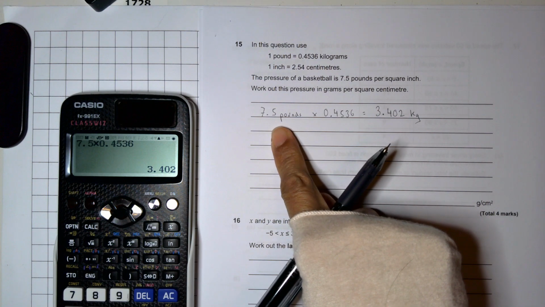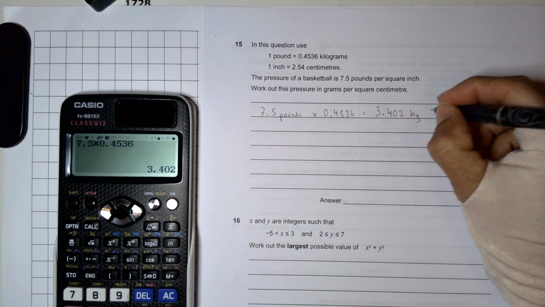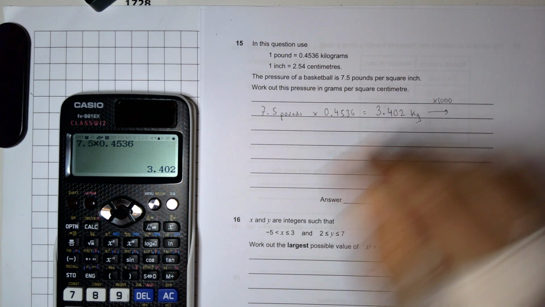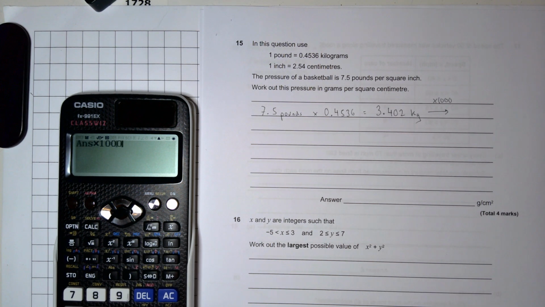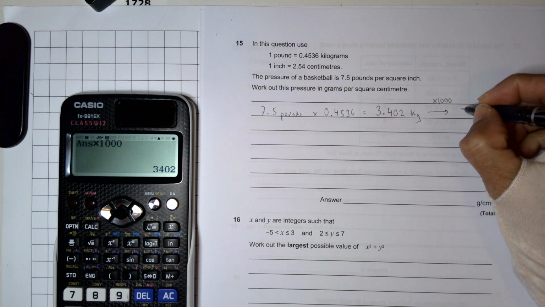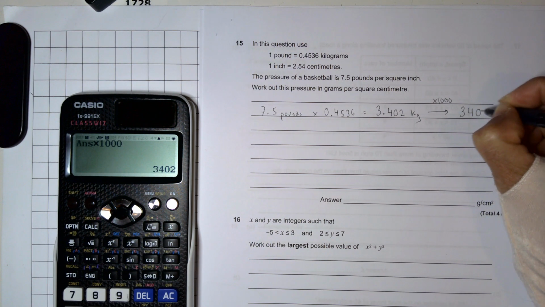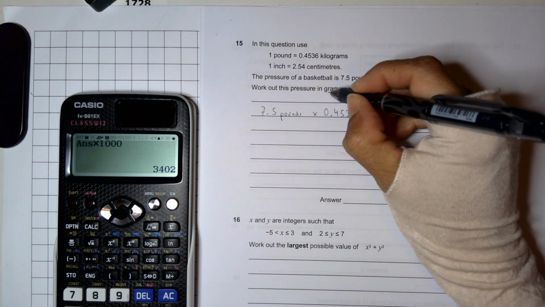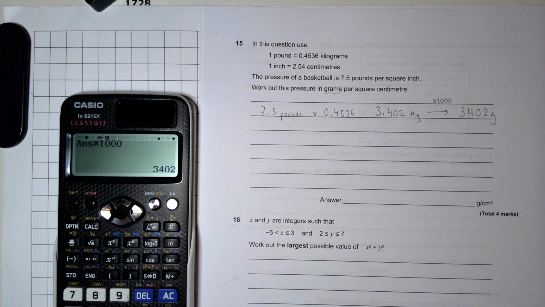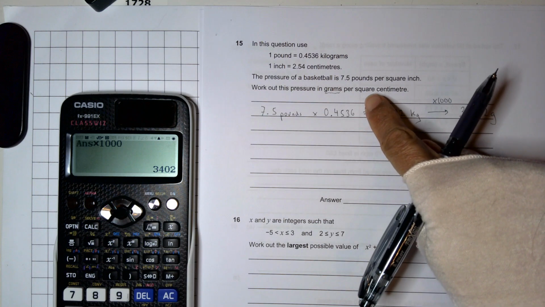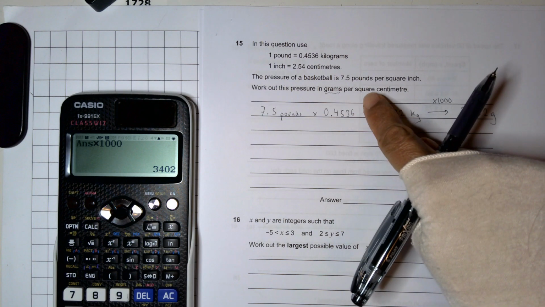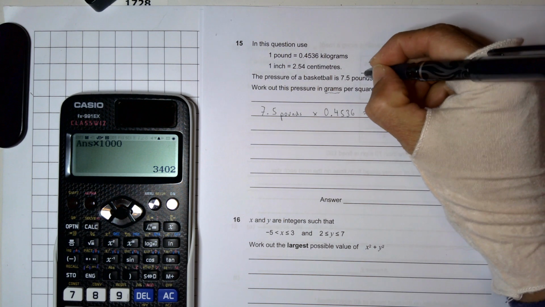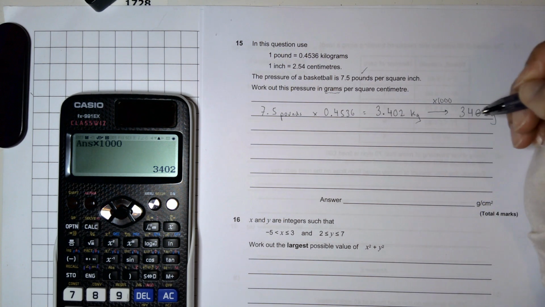However, we don't want kilograms, we want grams. So to change it to grams, I'm going to have to multiply it by 1,000. So if I multiply this by 1,000, I'll end up with 3,402 grams. Excellent. So we've worked out that bit there. We've done the grams, okay? And then we're going to have to divide it by square centimeters. But at the moment, we're not in square centimeters. We've done the pounds, but we're in square inches.